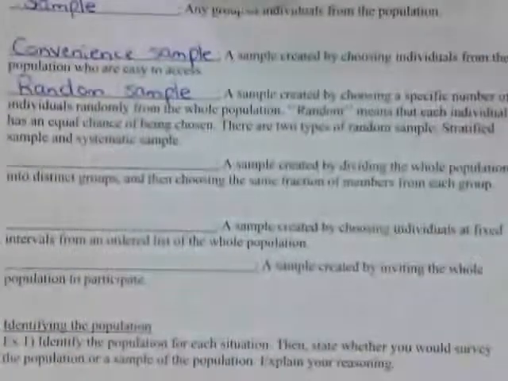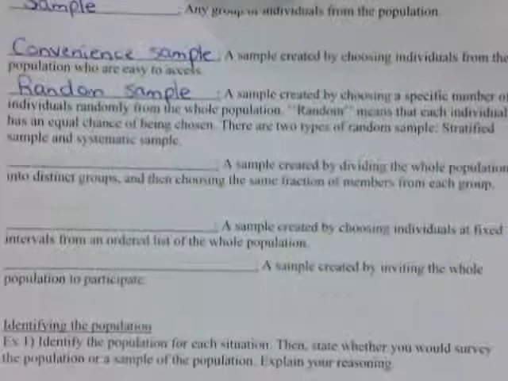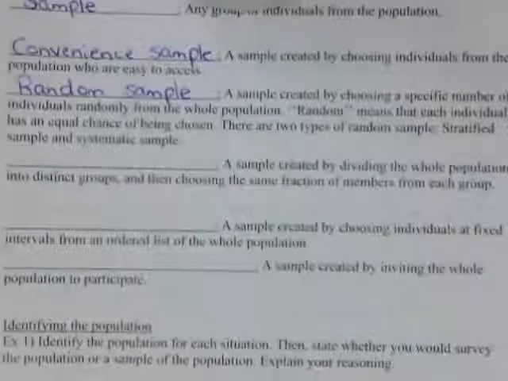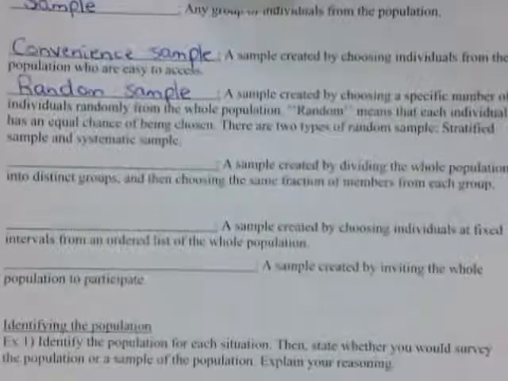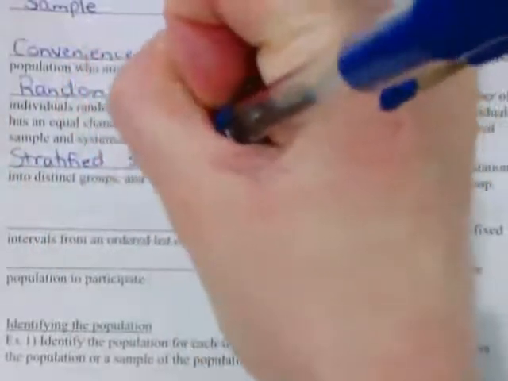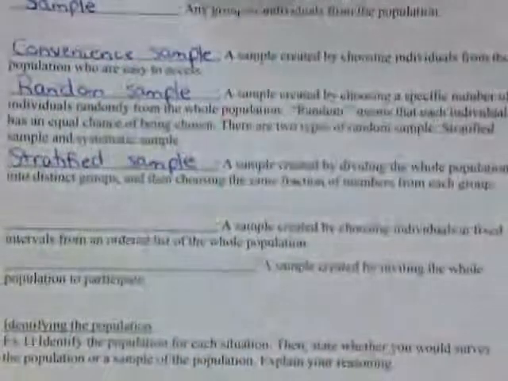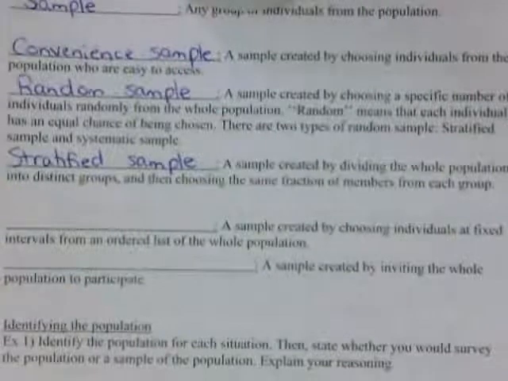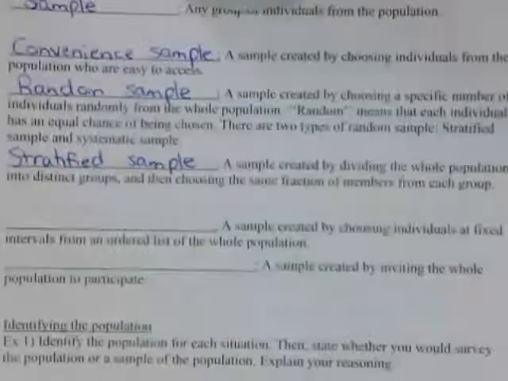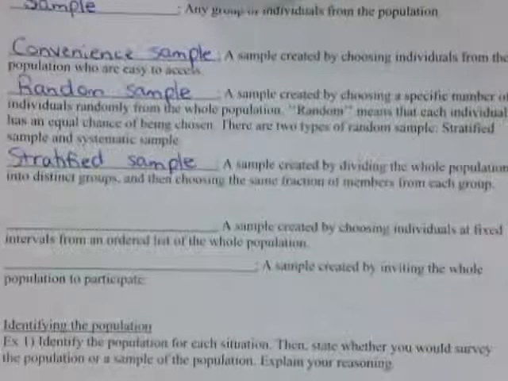Now, amongst those random samples, there are two types of random samples, which still allow people an equal chance to be chosen. However, there is a little bit of a strategy or a system behind how we're going to do it. So the very first one is called a stratified sample. And I look at a stratified sample as being a strategy. So what happens is you take the whole population and you divide it into groups, and then you choose the same fraction of members from each group.